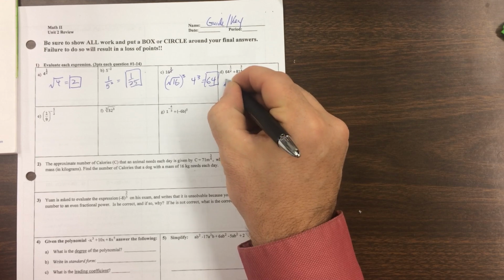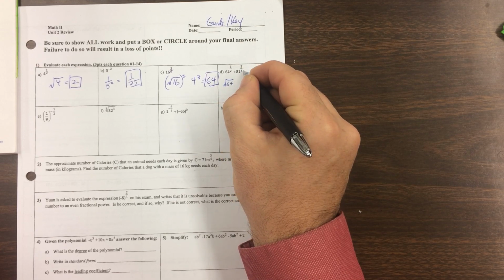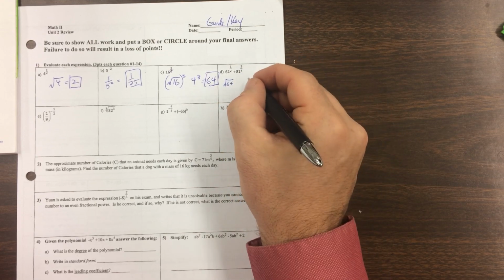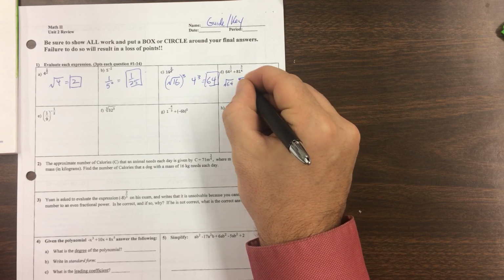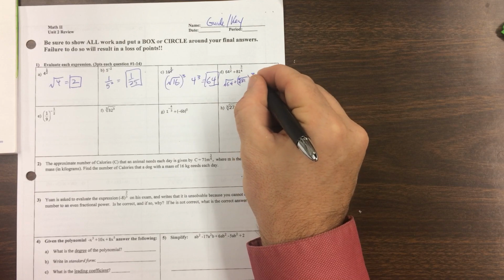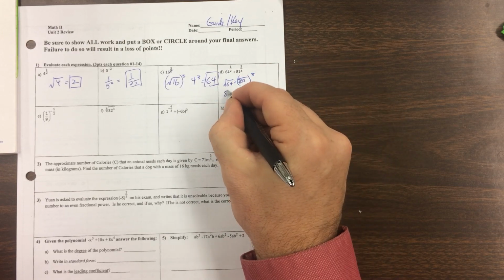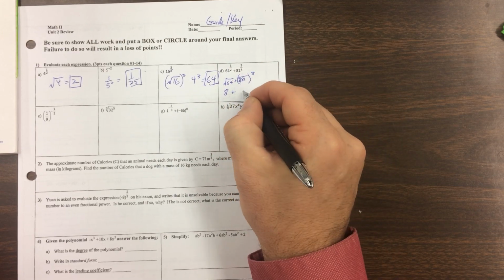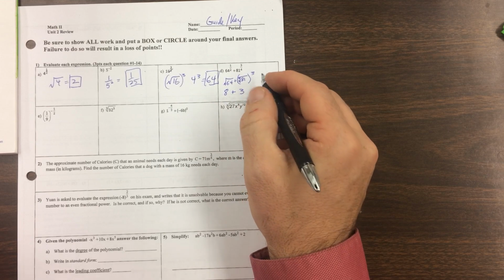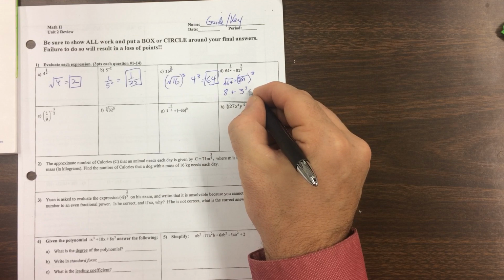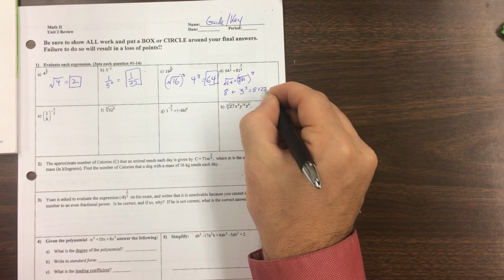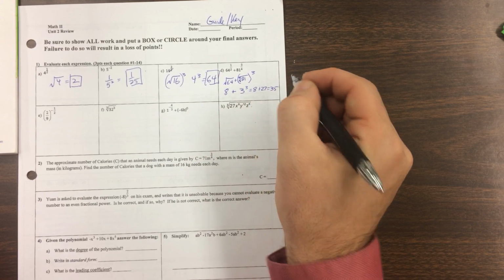To the 1/2 is the square root. To the 3/4, so this is the 4th root of 81 to the third. So this is 8 plus the 4th root of 81 is 3 to the third, which is 8 plus 27, which is 35.